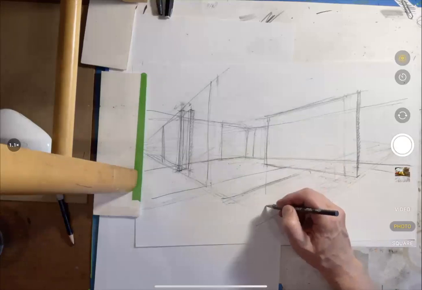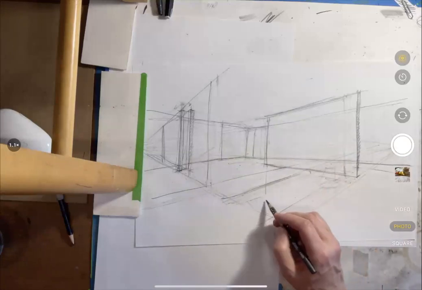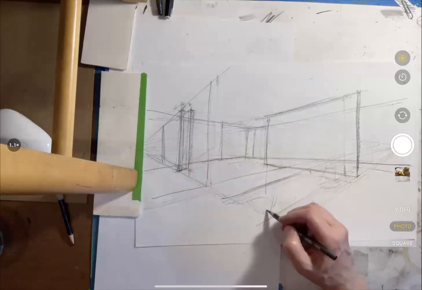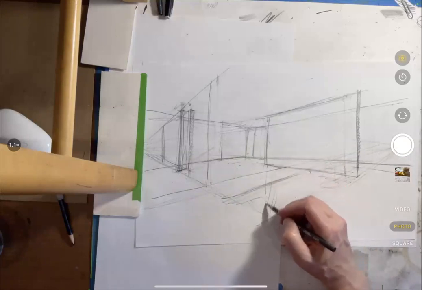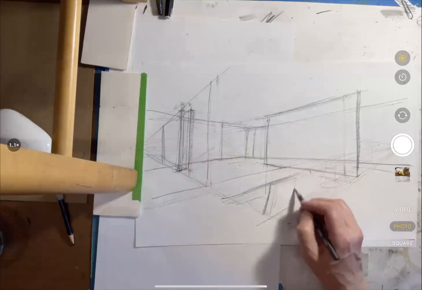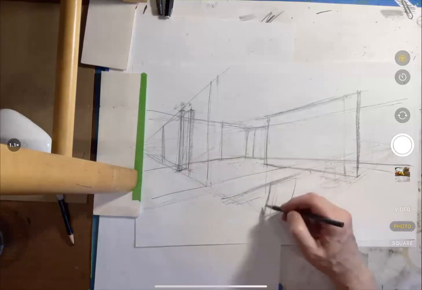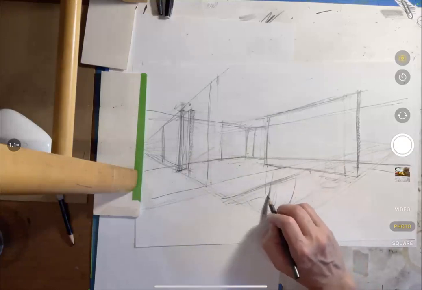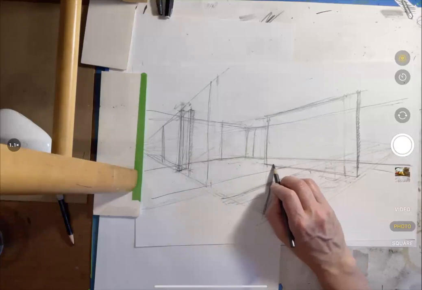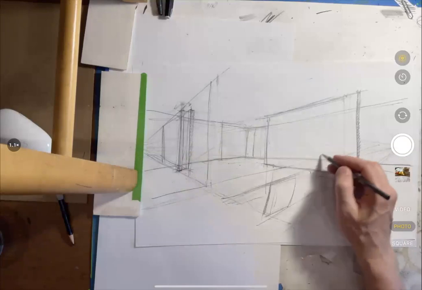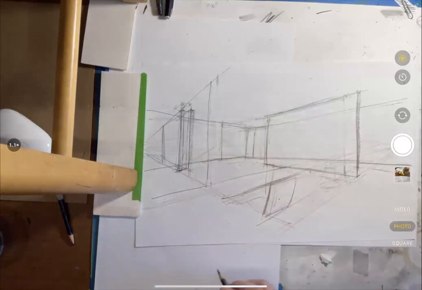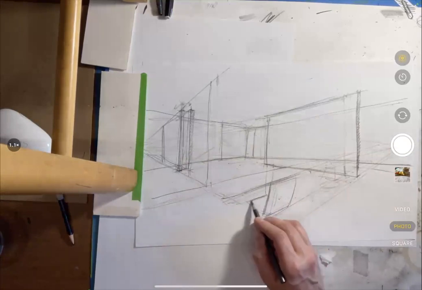Directly down, the seat of this chair is right about there. So this curve of the back of the chair, if I were to keep going, I hit that wall about there. Once I establish this wall, it can help me to establish the position of the chair because I do it in relation to the wall.